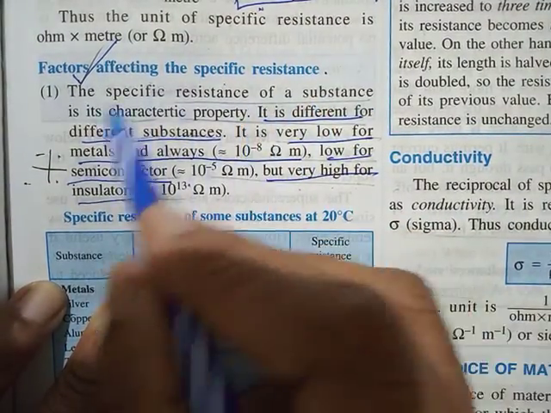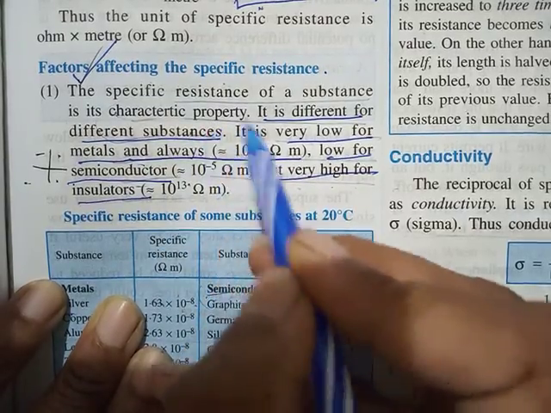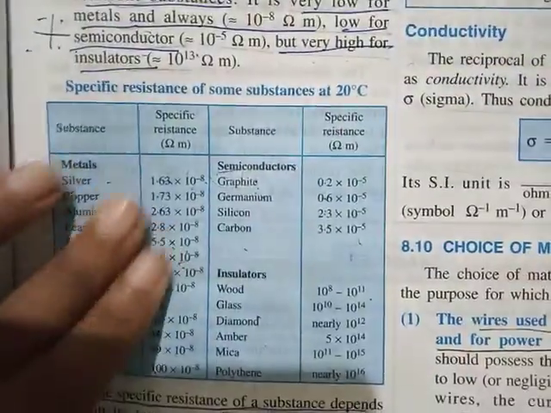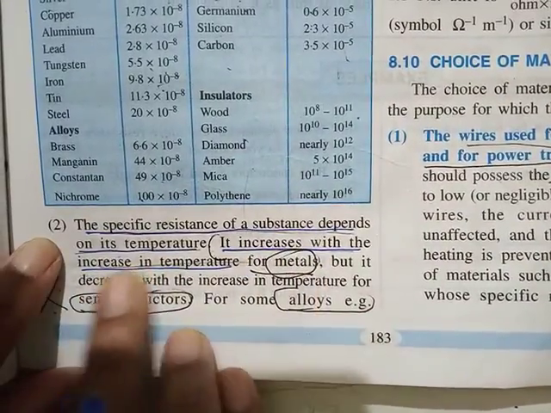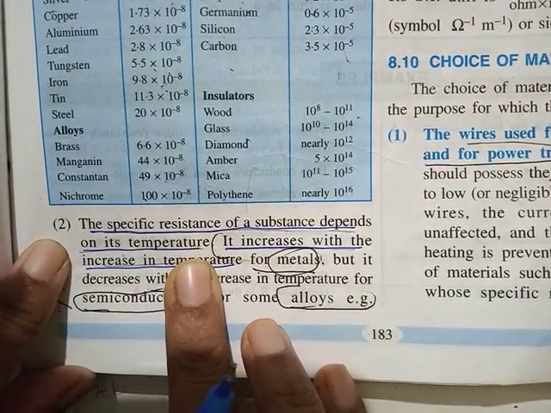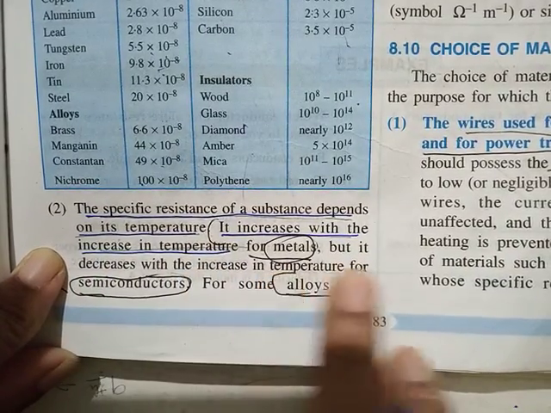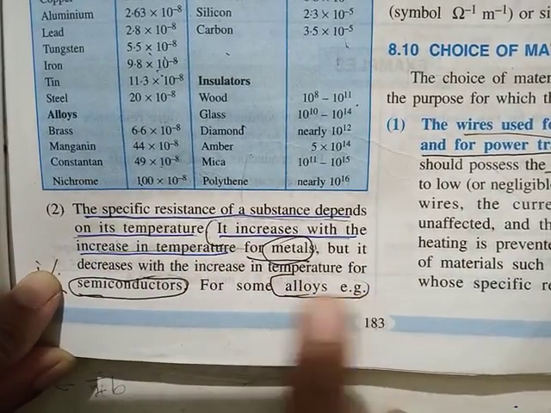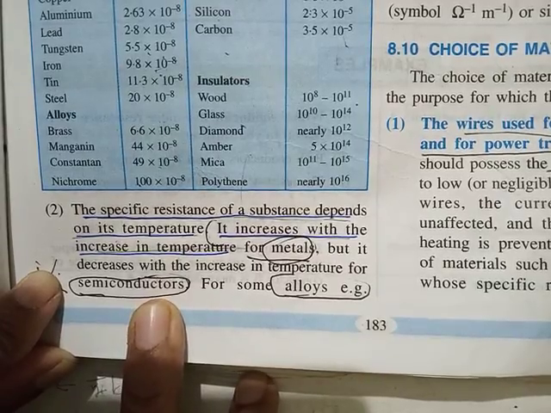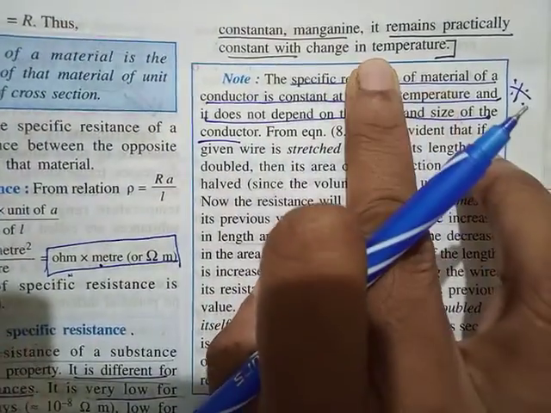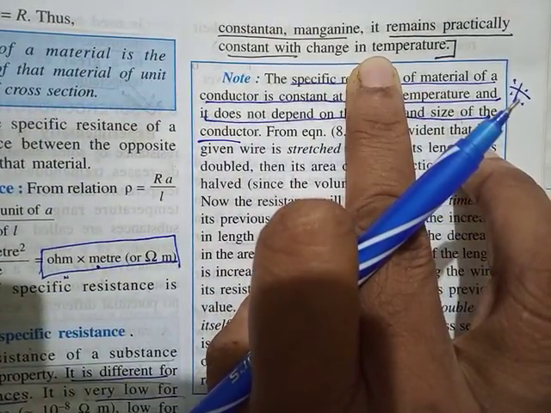One is its characteristic property, which means it is different for different substances. Second, specific resistance depends on temperature. It increases with increase in temperature for metals, but it decreases with increase in temperature for semiconductors. For some alloys, it is practically constant with change in temperature.